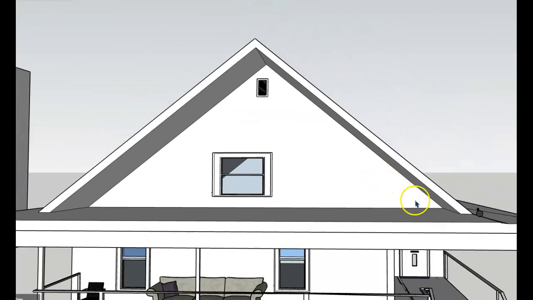And as you can see on the roof of the house, it consists of 2 uneven sides and then a vent that isn't centered, and the window is also off center.